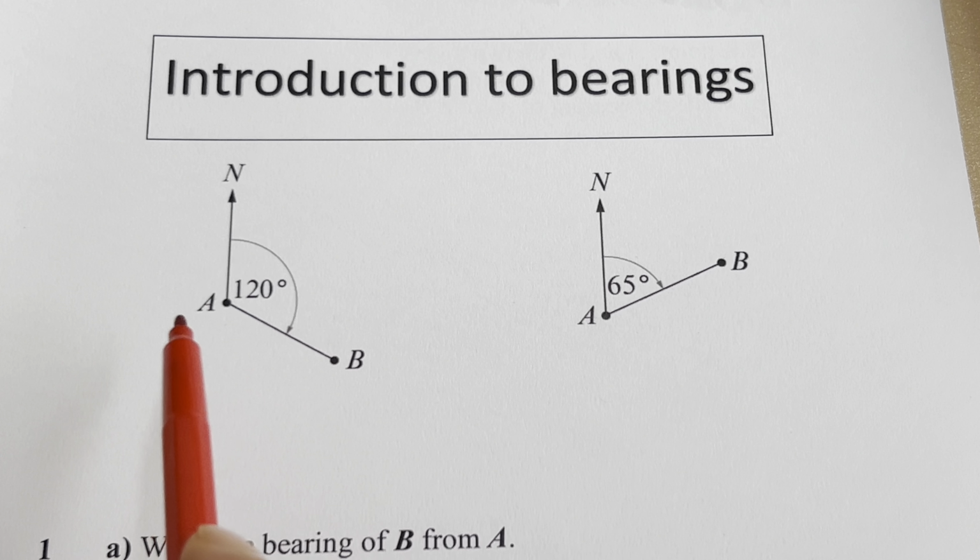And bearings are expressed in three figures. Here we have 120 degrees. Here we have 65 degrees. So the bearing of B from A is going to be 065 degrees. That's what I meant by three figures.